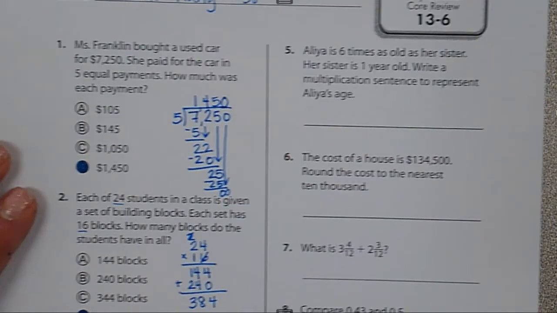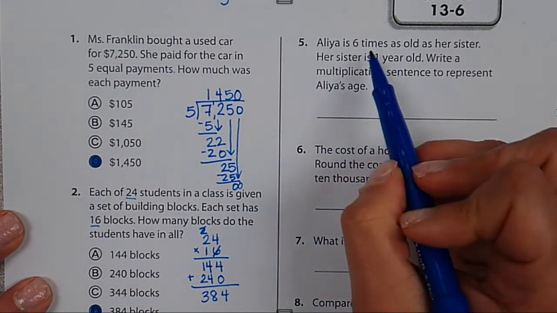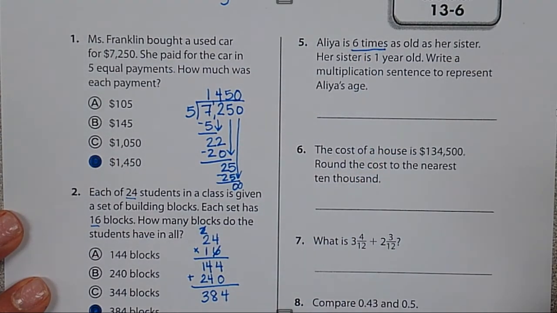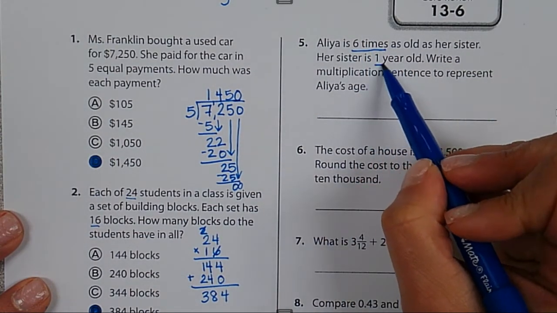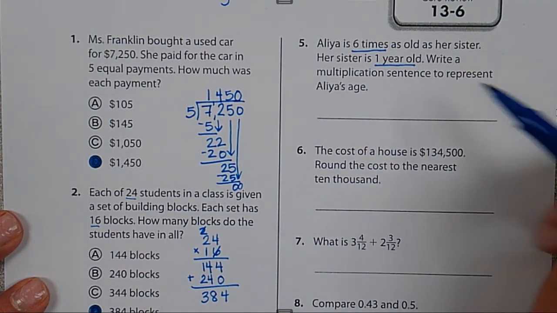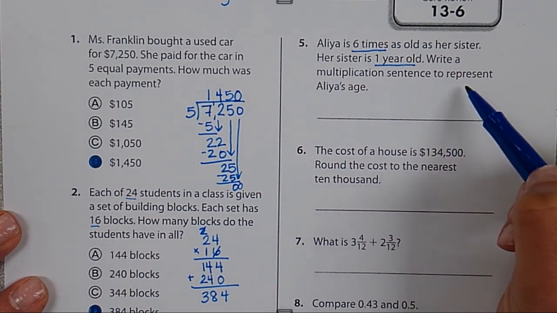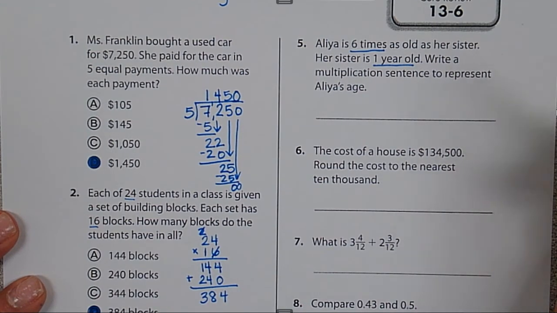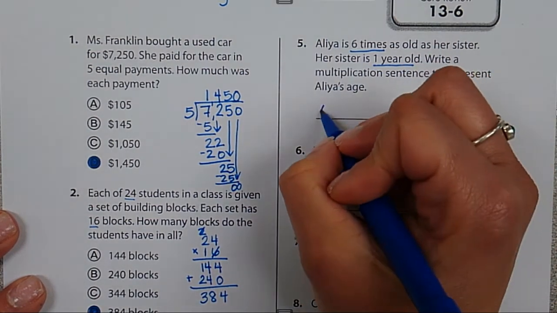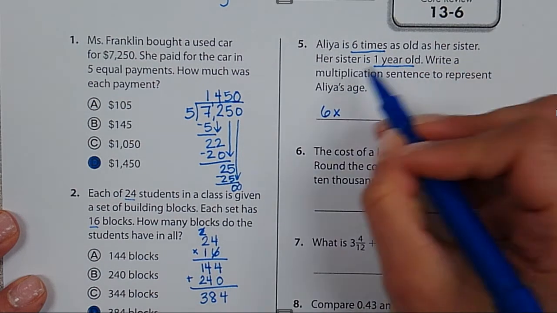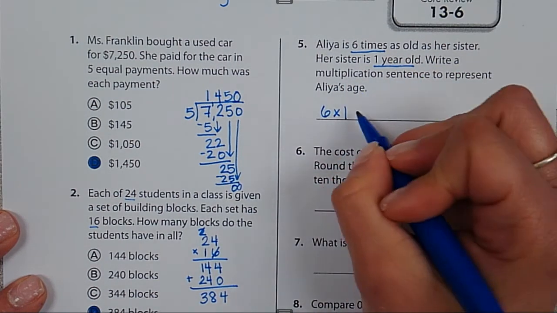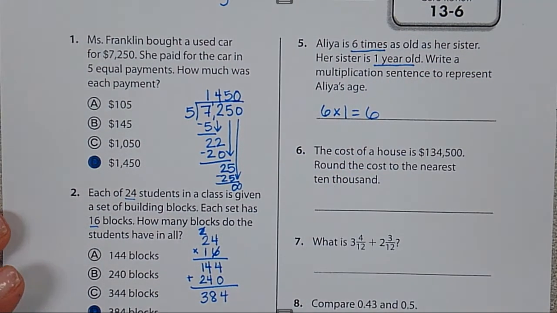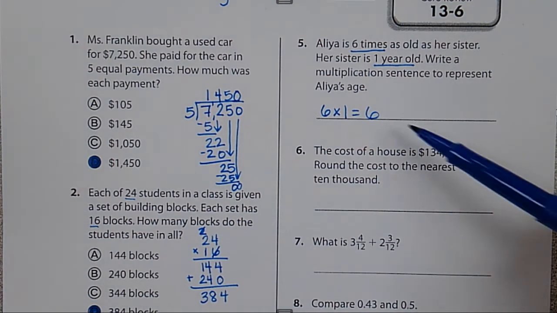Let's go to number 5. Aaliyah is 6 times as old as her sister. Her sister is 1 year old. Write a multiplication sentence to represent Aaliyah's age. So that's going to have the equal sign. So her age is, for Aaliyah, it's 6 times her sister's age, which is 1. 6 times 1 is 6. So that's it. That's all we do for number 5. We know Aaliyah is 6 years old.